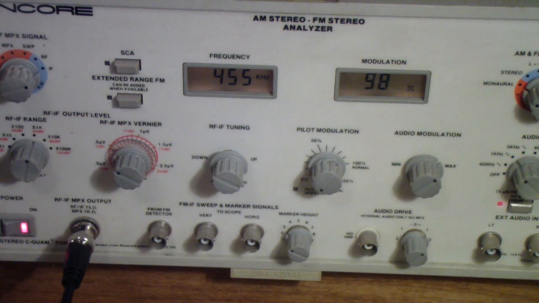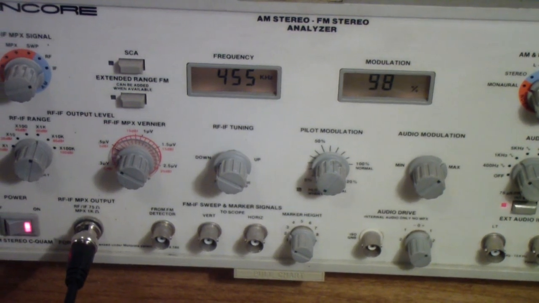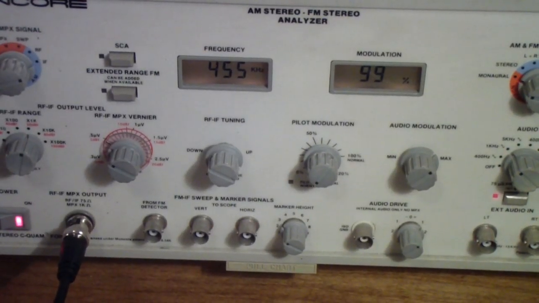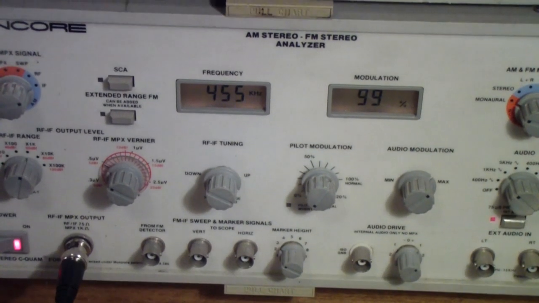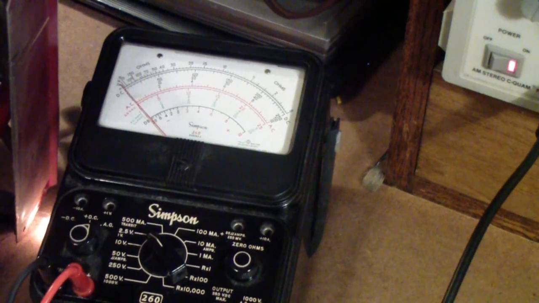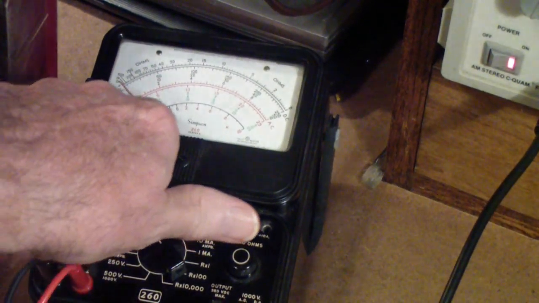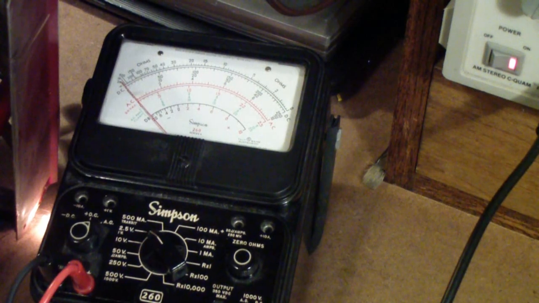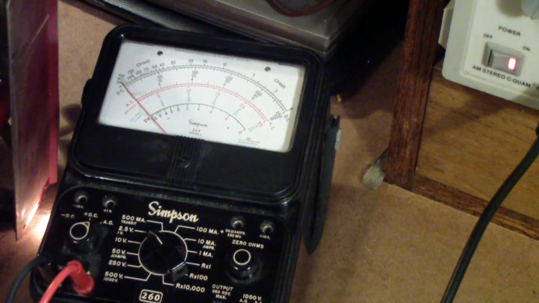But it does point out the fact that you may notice that we have now introduced 2 new pieces of equipment. An RF generator that can generate a signal at 455 kilohertz, and a meter that has a scale that reads as an analog. In other words, it's an old school multimeter. Why didn't we use our digital multimeter?